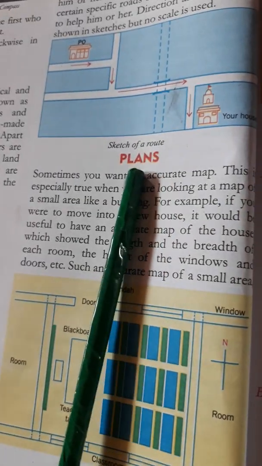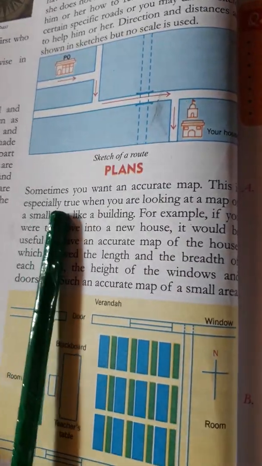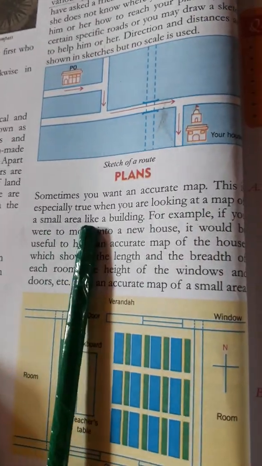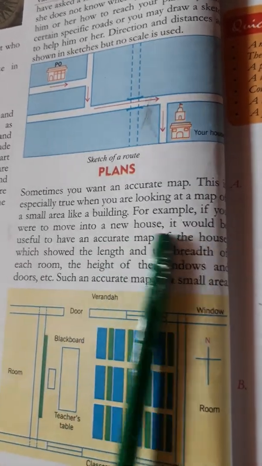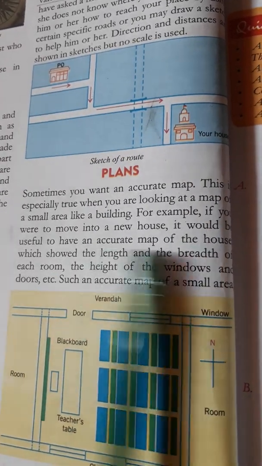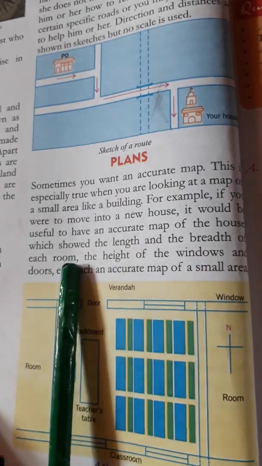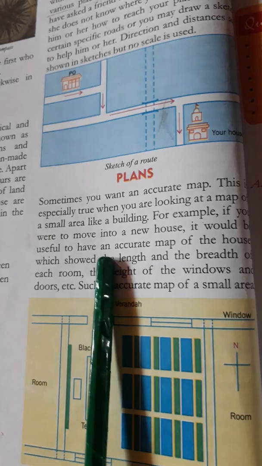Now, plans. I'm sure you all know what plans are, but let's just go through. Sometimes you want an accurate map. This is especially true when you are looking at a map of a small area like a building. For example, if you were to move into a new house, it would be useful to have an accurate map of the house which showed the length and the breadth of each room, the height of the windows and doors, etc. So these are just examples.